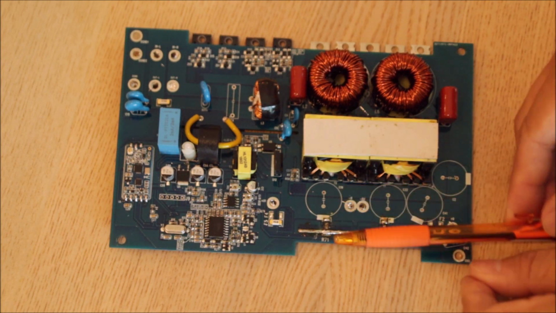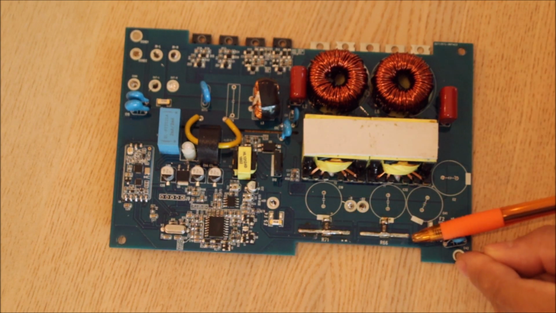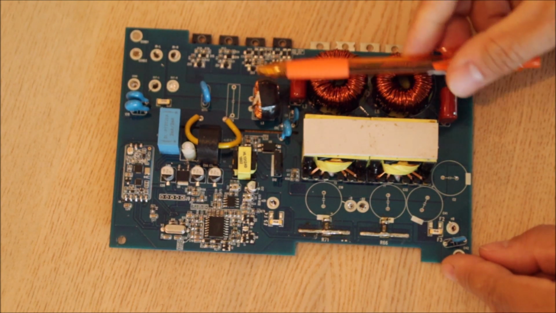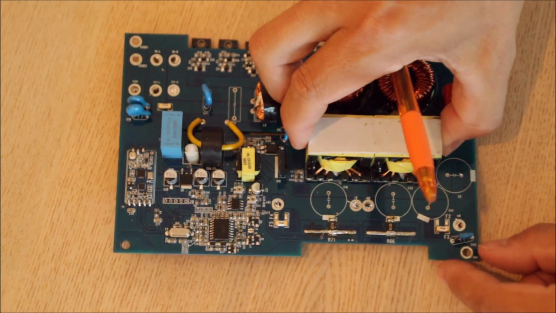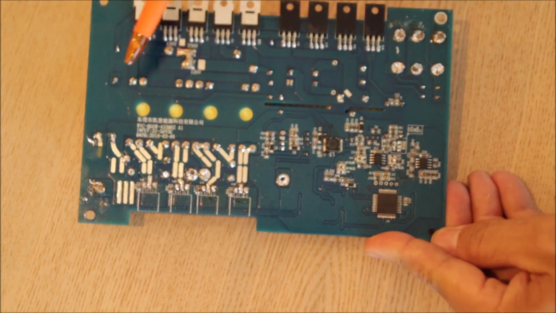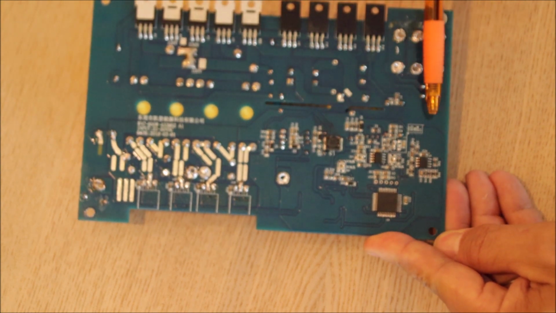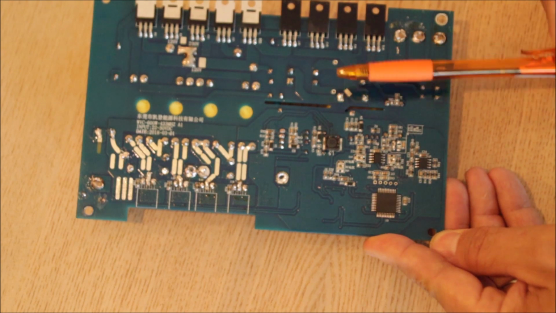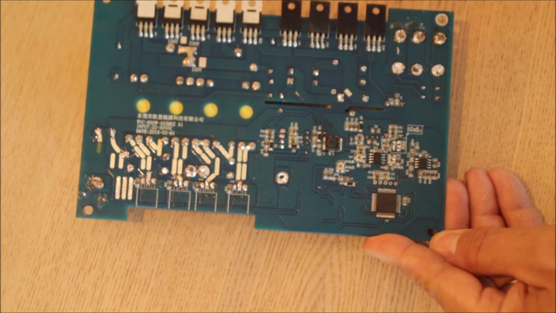And here, this is the DC side. The transistors are missing because they had a short on the DC side. And here the AC side. And if we turn this over, then we will see a very clear separation on the circuit board already between the DC side and the AC side.